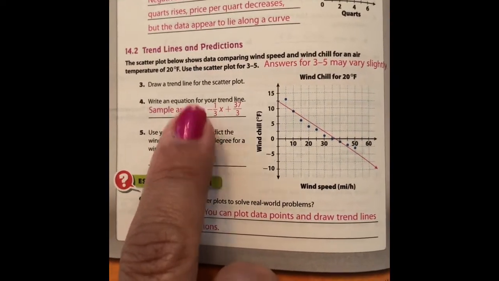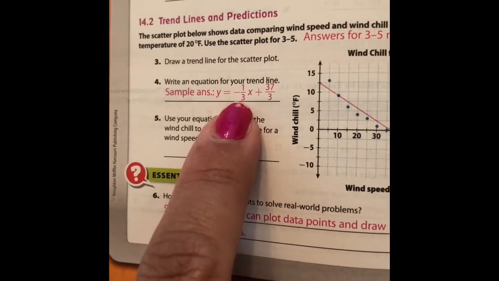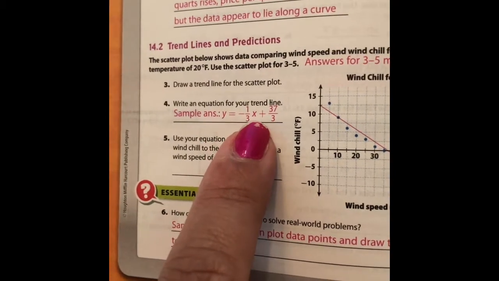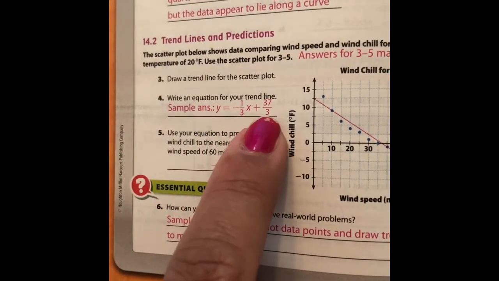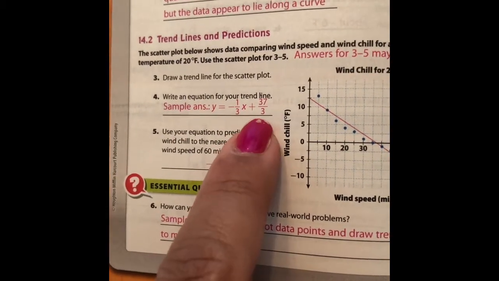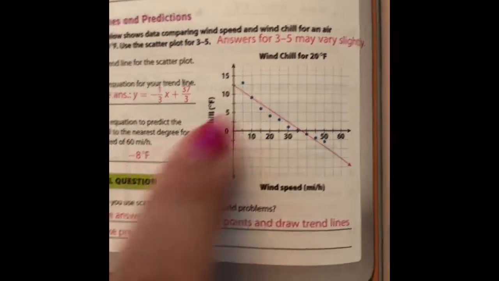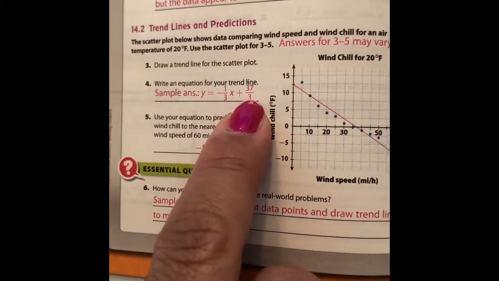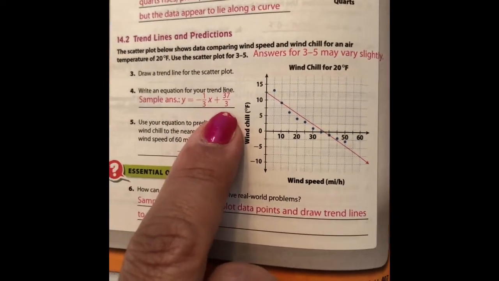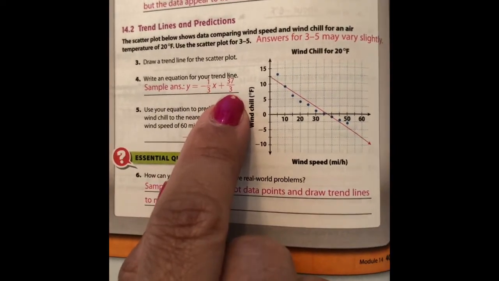So it's y equals the m is your slope, and then times x, whatever your input is, plus your b, what is your y-intercept? So our y-intercept is where the line crosses the y-axis. And here, they have 37/3, which isn't that great. And if you make 37/3 into a mixed number, it's 12 1/3.